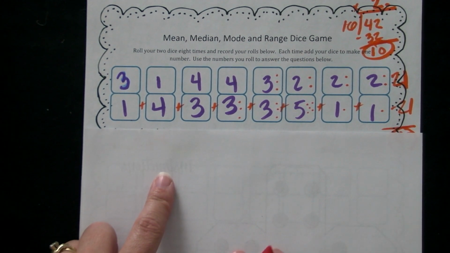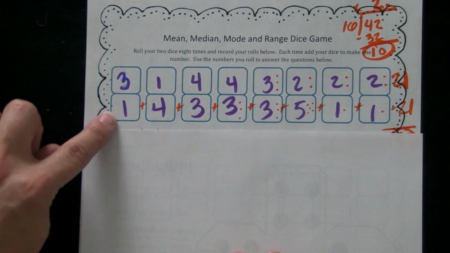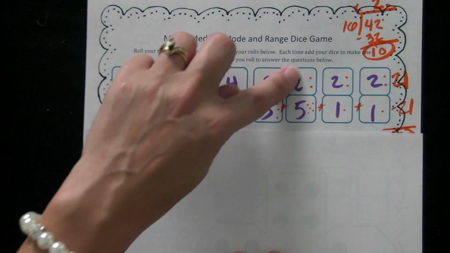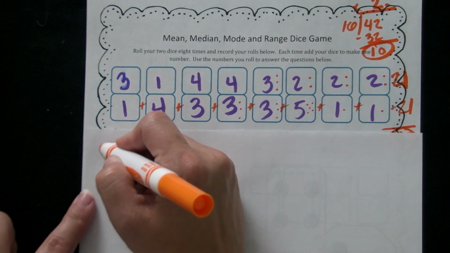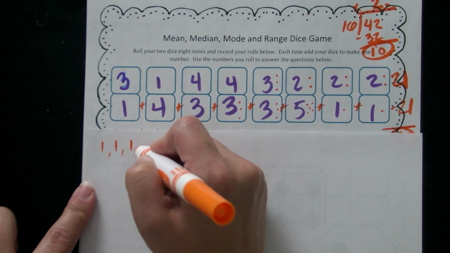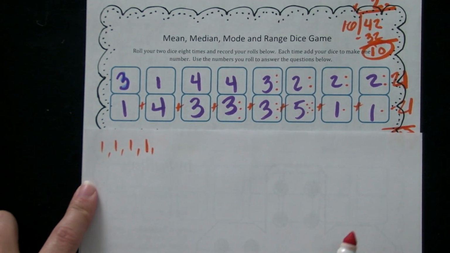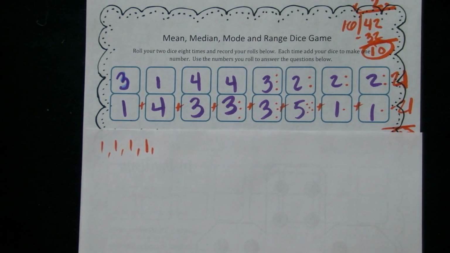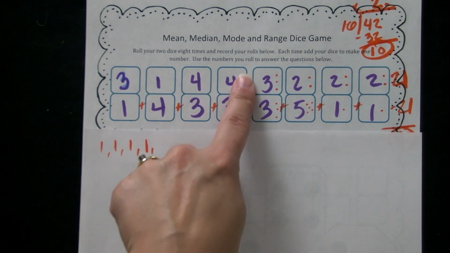I'm going to start with my ones and count them. I have 1, 2, 3, and 4. So I'm going to put 1, 2, 3, 4, because I have 4 ones. Now I'm going to count my 2s. You want to go from least to greatest because when you're finding your median, you want to know what the true median is. Okay, so now let's do 2s.